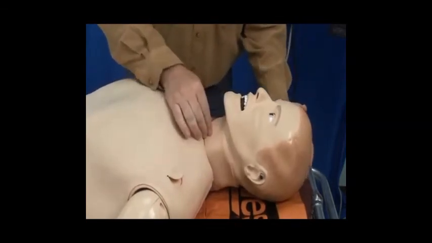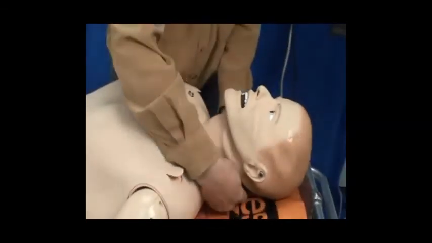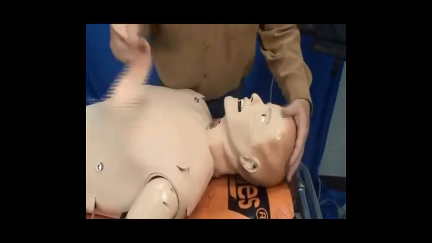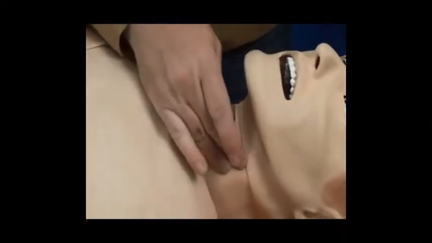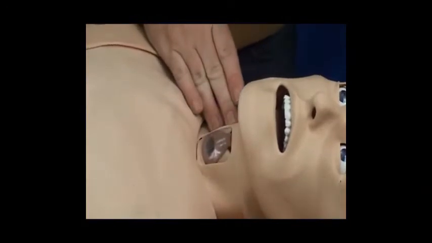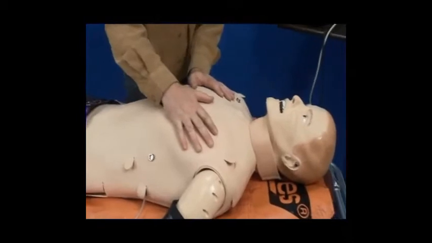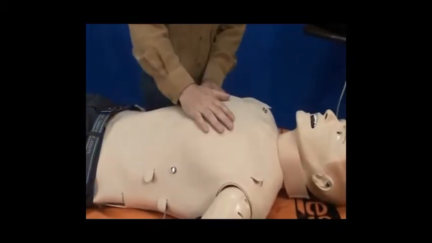Going further down, the trachea. You are able to do a surgical airway. There are bilateral carotid pulses. Coming further down here, the chest wall. If you take a look, the chest actually rises.